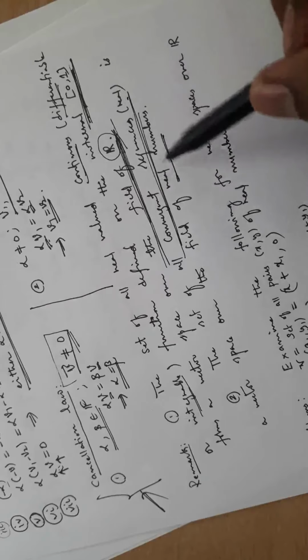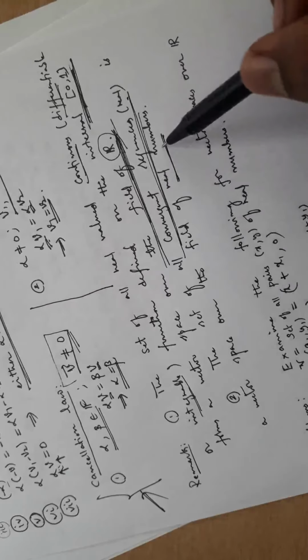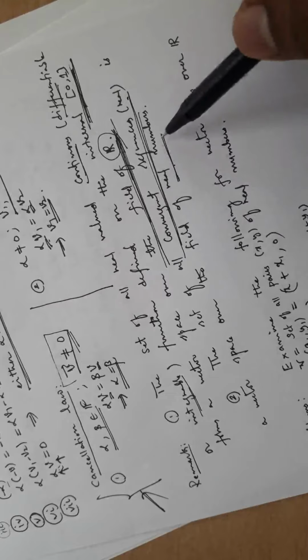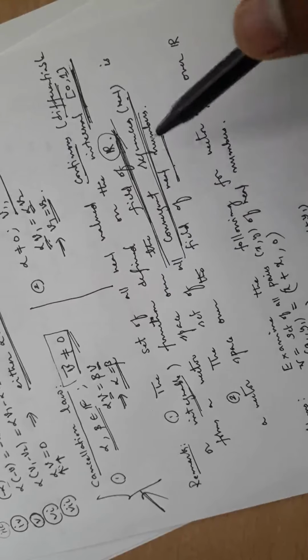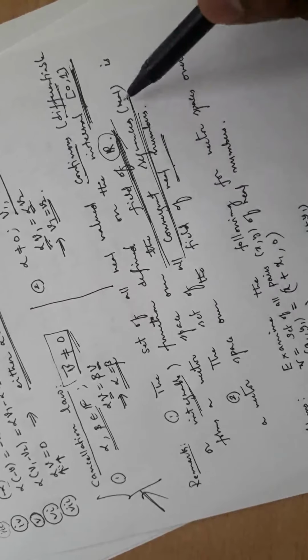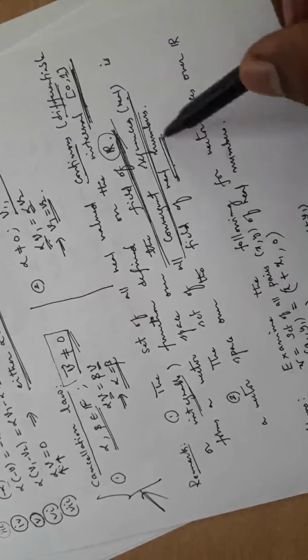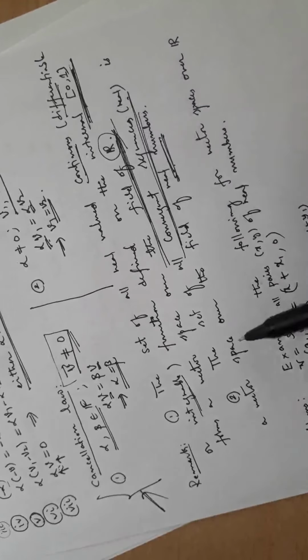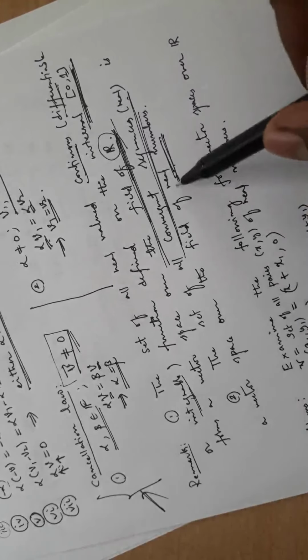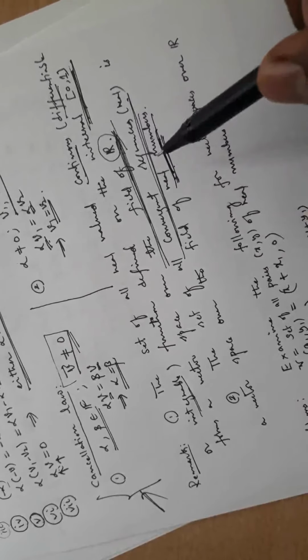If complex, it's a vector space over the field of both complex and real numbers, because it will form a vector space over its subfield. So the set of all convergent real sequences will form a vector space over R. The set of all convergent complex sequences will form a vector space over both real numbers as well as complex numbers. Idea is clear?